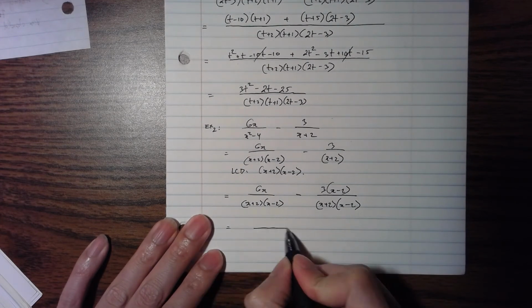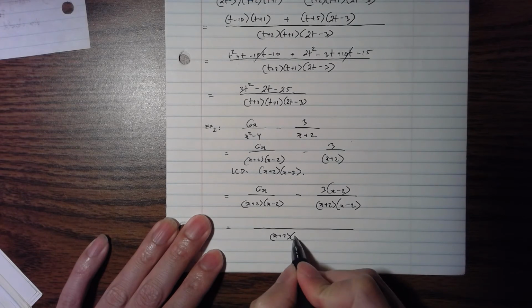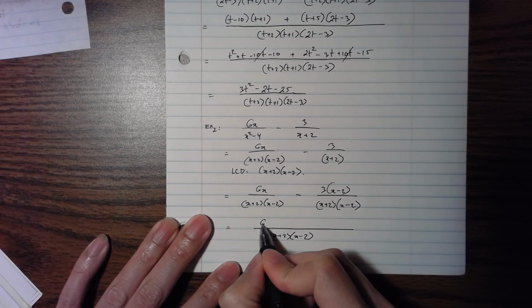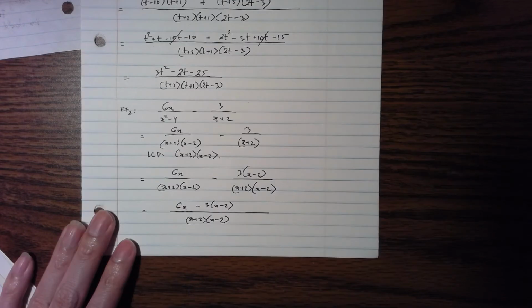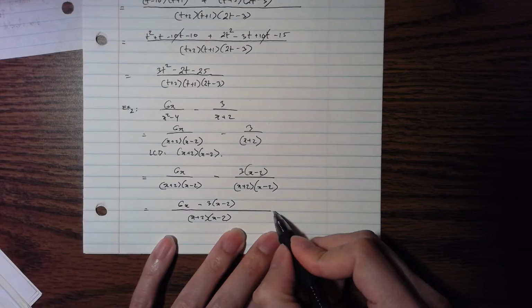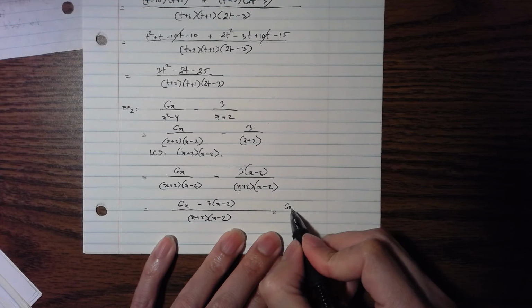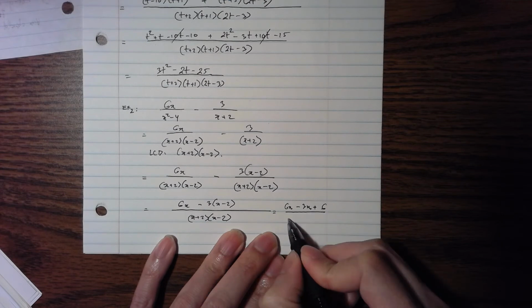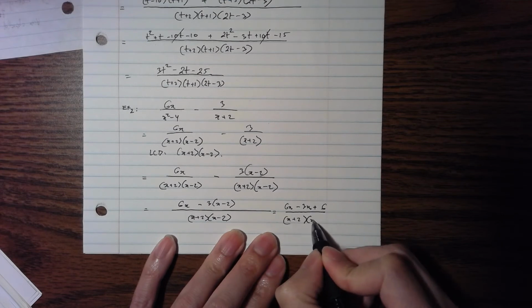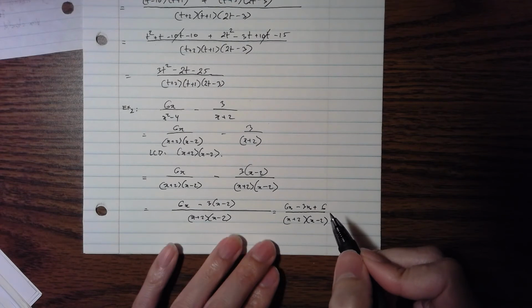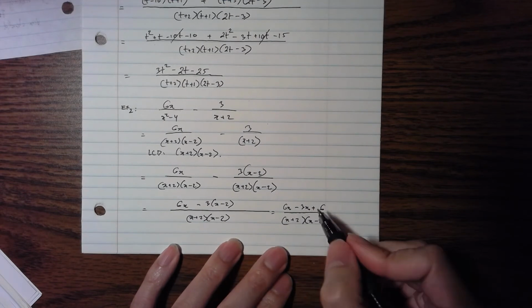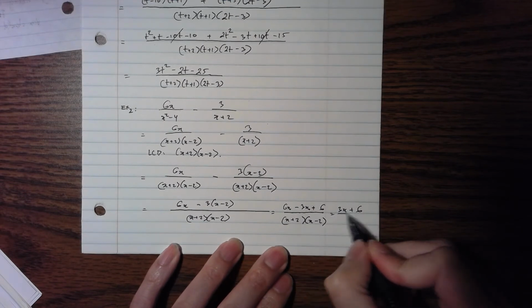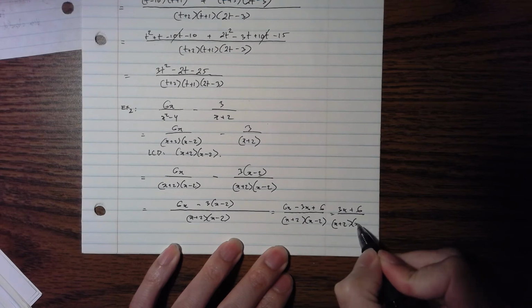Then I keep the denominator and just combine them. Alright, then I distribute, so 6x minus 3x plus 6 over x plus 2, x minus 2. 6x minus 3x is 3x plus 6 over x plus 2, x minus 2.